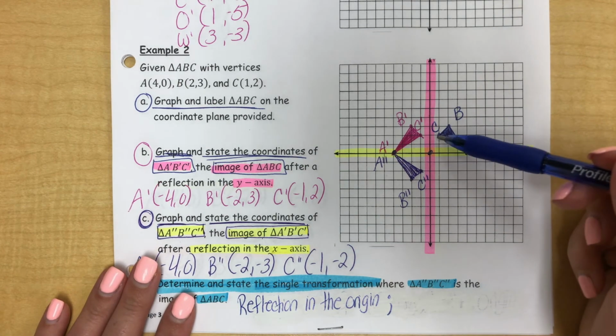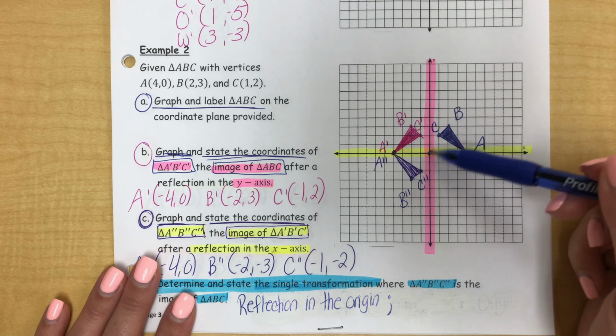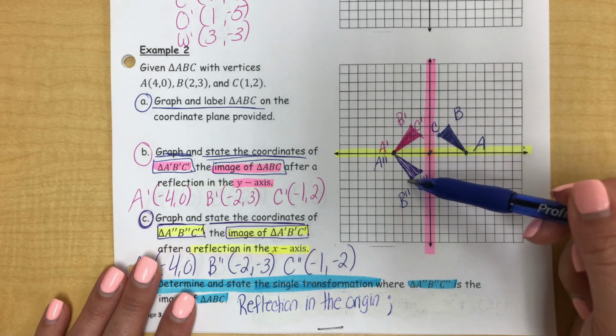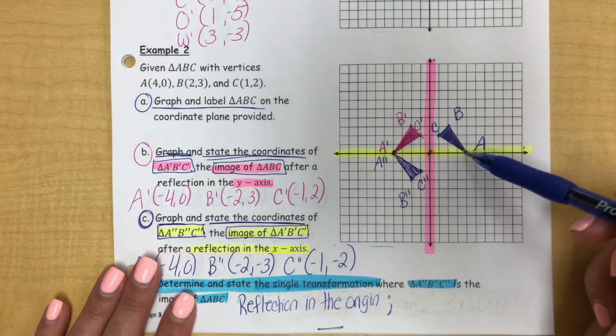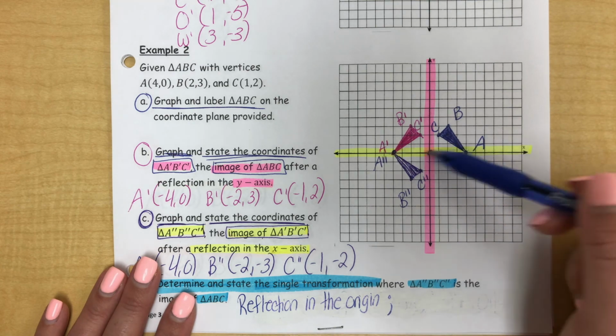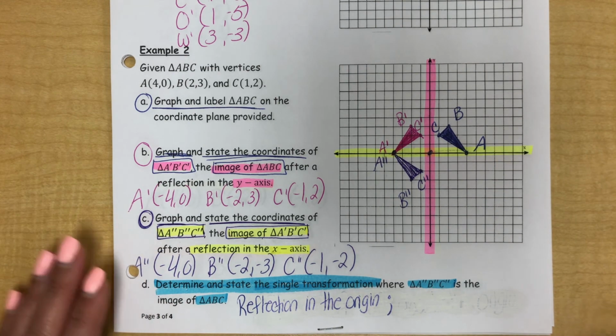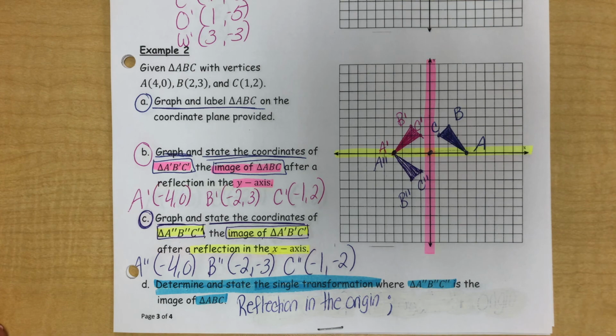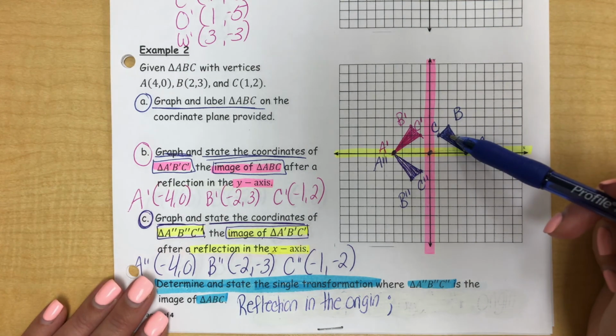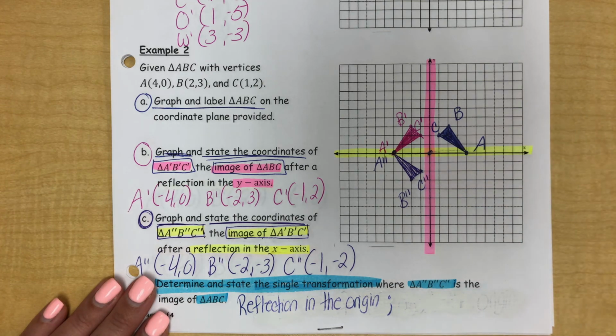I can see I'm moving from C to C prime through the origin, B to B double prime through the origin, A to A double prime through the origin. All right, but then last but not least, we also learned about a rotation. So could I rotate to get from my pre-image to my image? Absolutely.